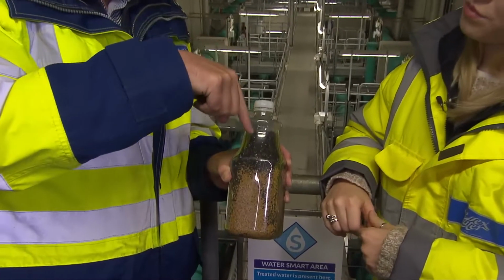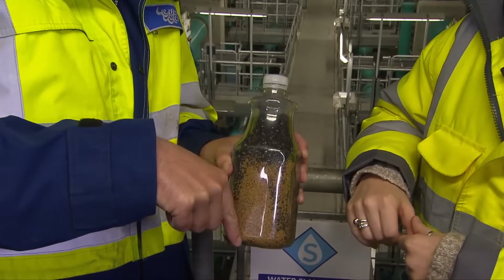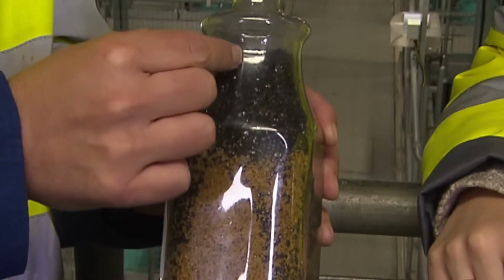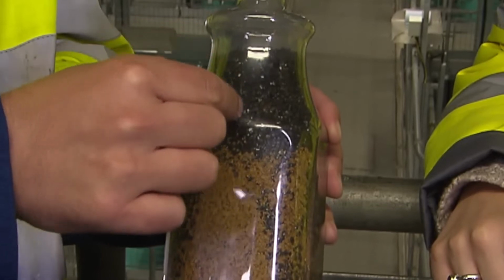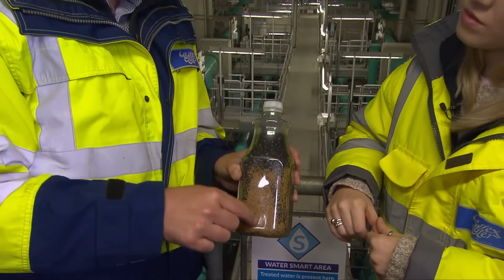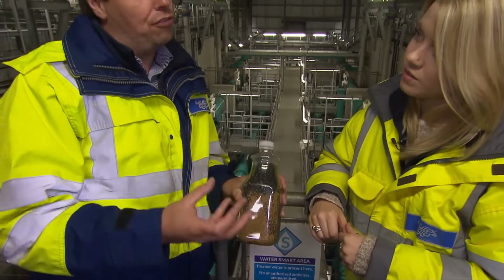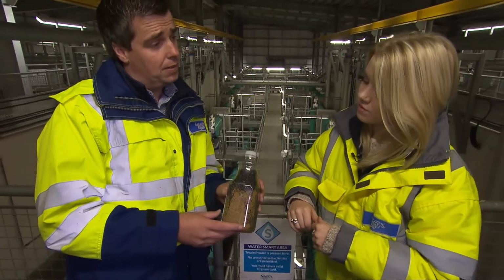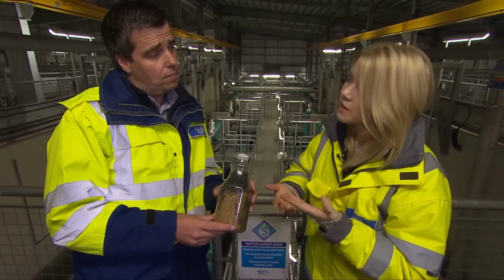So the water has to percolate down through both of those layers. And what happens is the particles within the water actually capture between each of those granules. So the water has to take quite a tortuous path, and in the process it removes the remaining solids from the water. Okay, and why do we use chlorine and lime at the start?